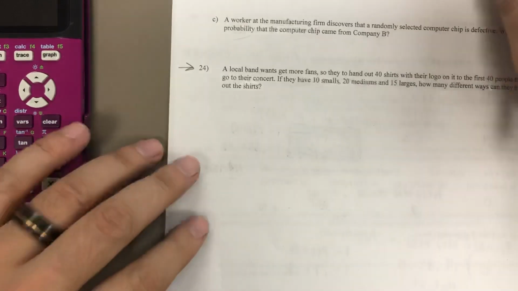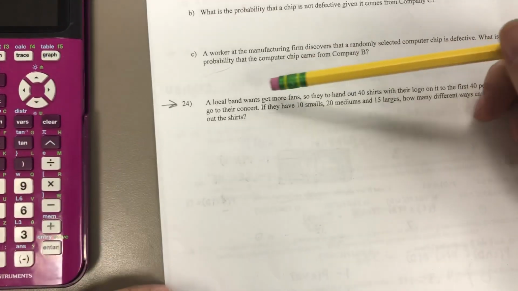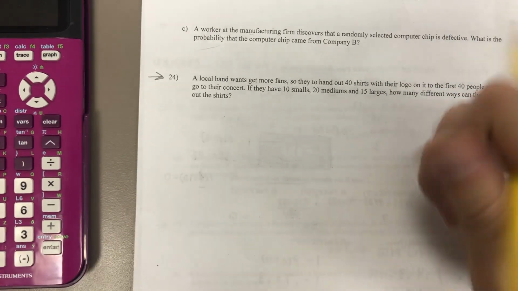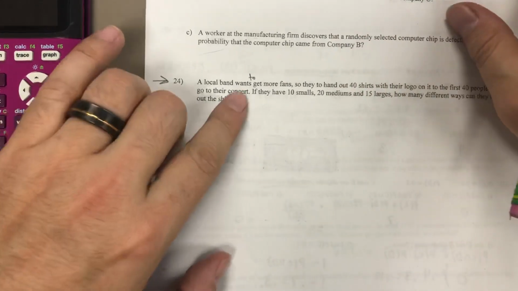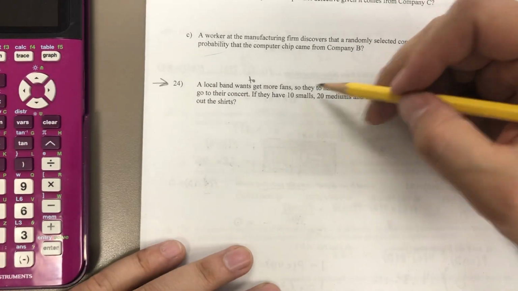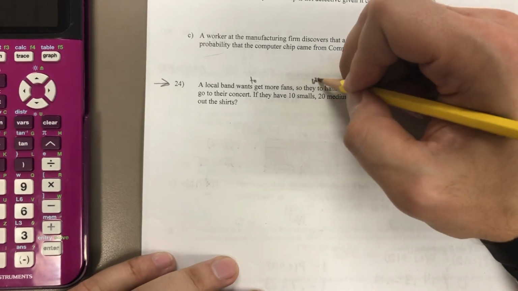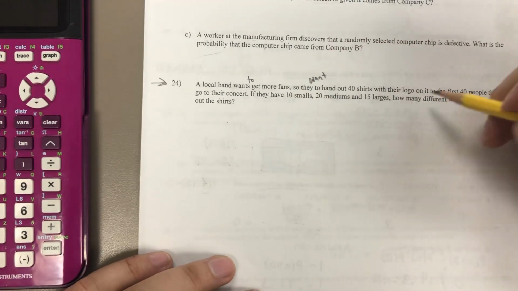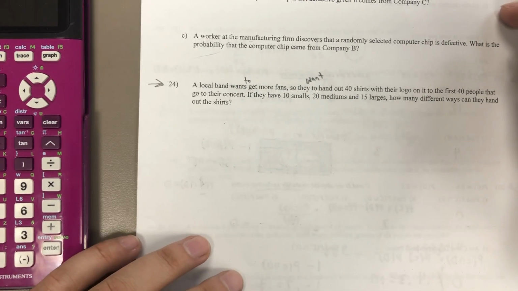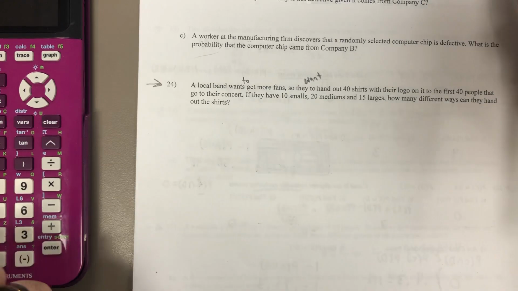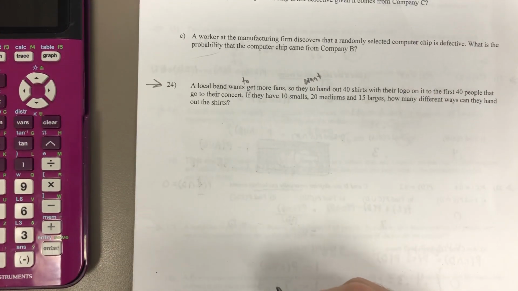One more. So I like this word problem. I thought it was pretty neat. A local band wants to get more fans. All right. So aside from that typo, it's a pretty cool problem. They want to hand out 40 shirts with their logo on it to the first 40 people that go to their concert. If they have 10 smalls, 20 mediums, 15 larges, how many different ways can they hand out shirts?